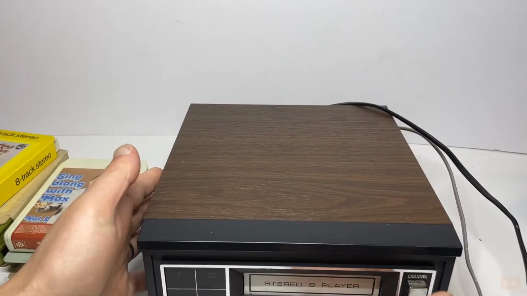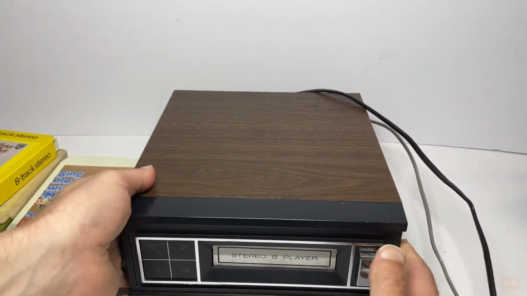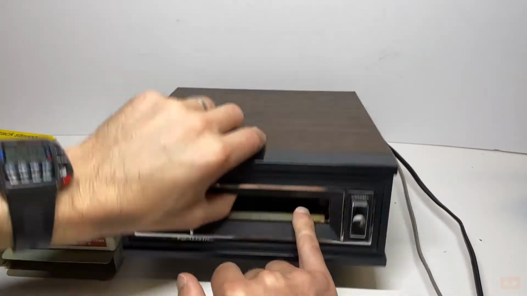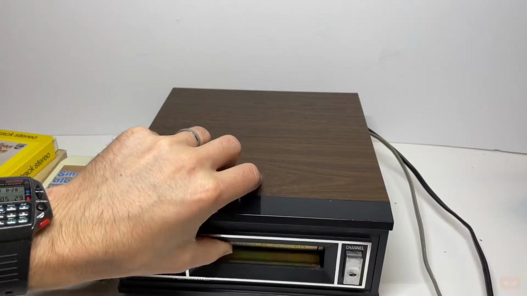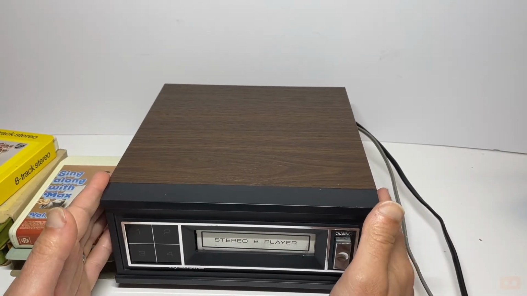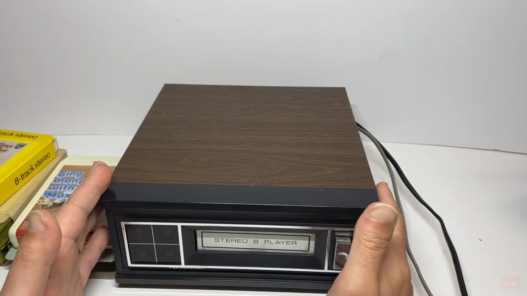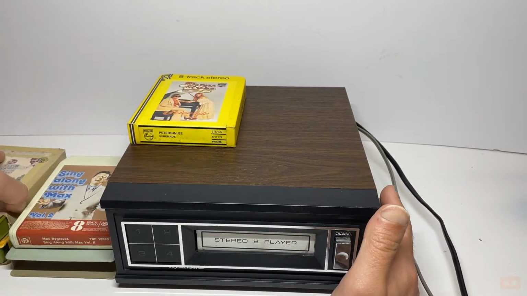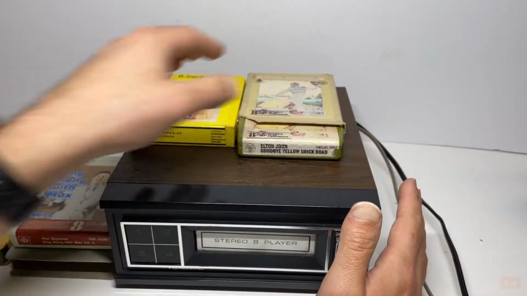And what I've done is I've stripped it down, cleaned everything out. There was a little roller on the left hand side which needed to be reseated because it wasn't sitting correctly, but now it plays an absolute treat. Now these things, a lot of them were designed for use in cars, but this is one that was designed for use in the home.